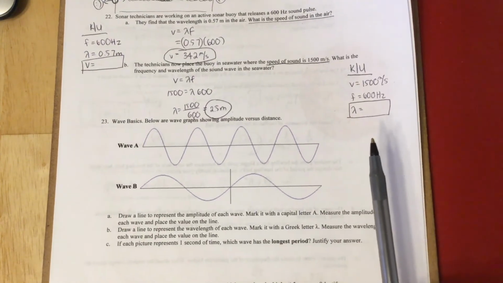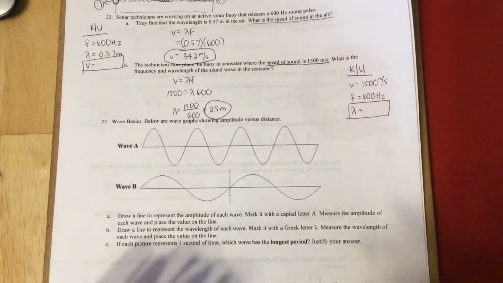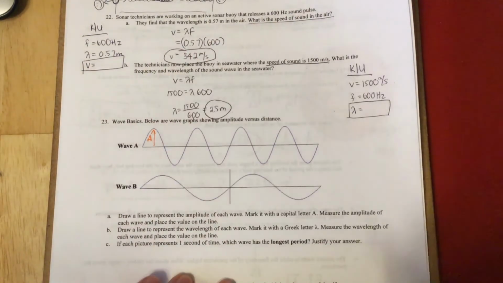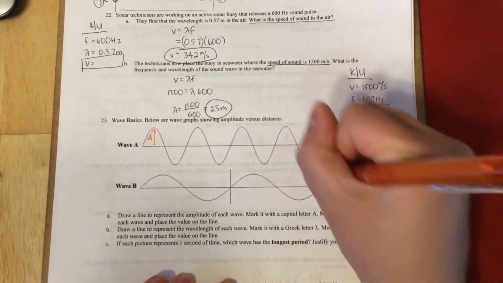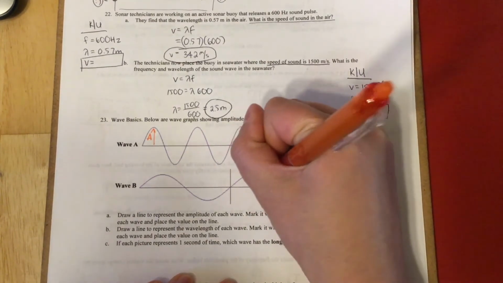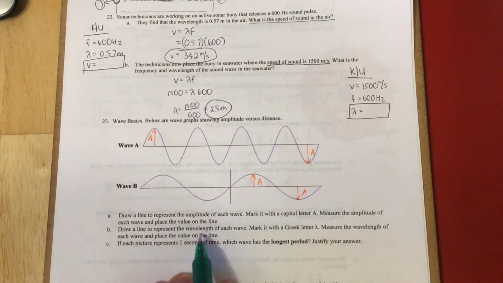Wave basics. So you should be able to draw all sorts of things about waves right here. Amplitude is the distance from equilibrium to the crest or equilibrium to the trough. So let's draw all those amplitudes out here. One wave is one complete up and down.